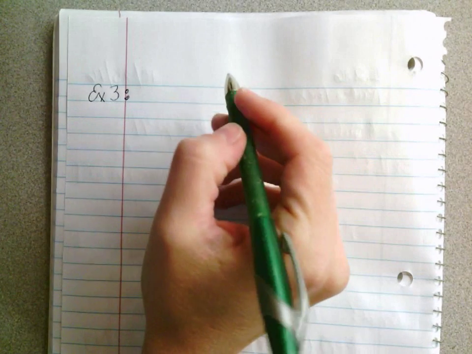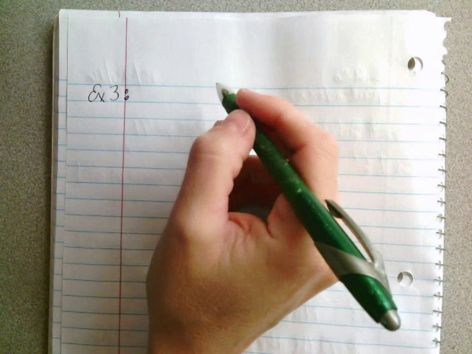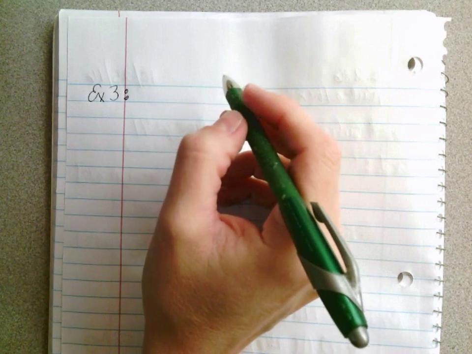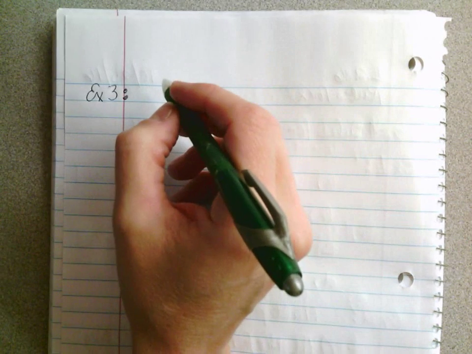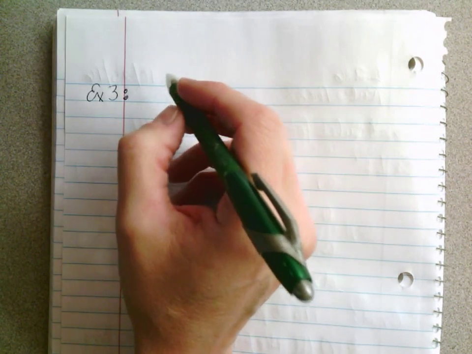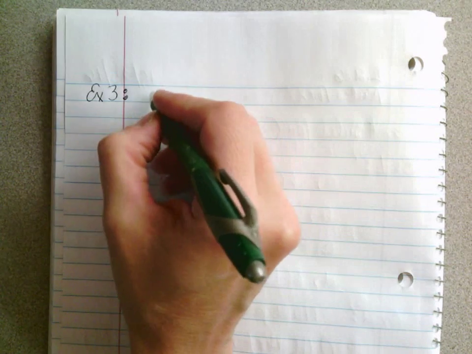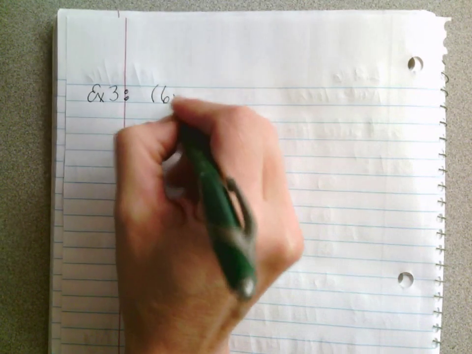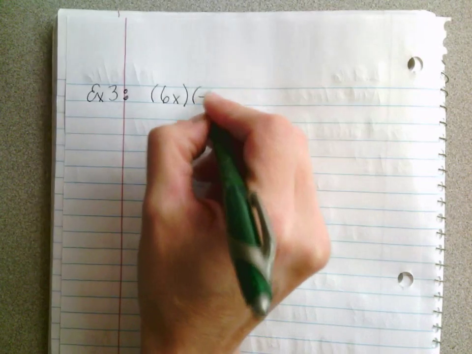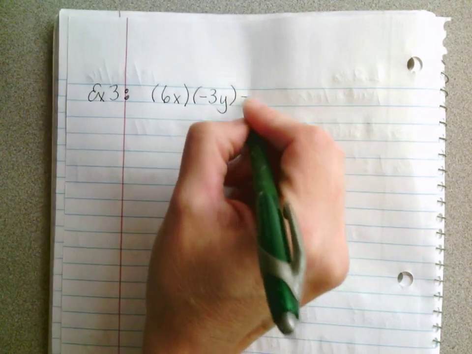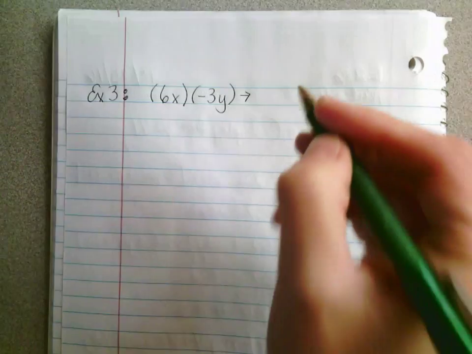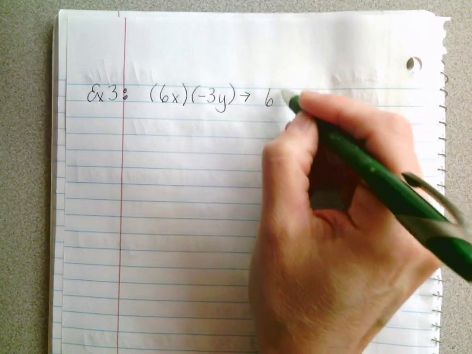If you have variables involved, you still treat the variables' coefficients like you would treat their numbers. For example, 6x and a negative 3y. The commutative property says I can move stuff around.